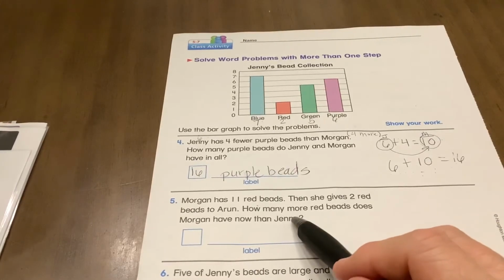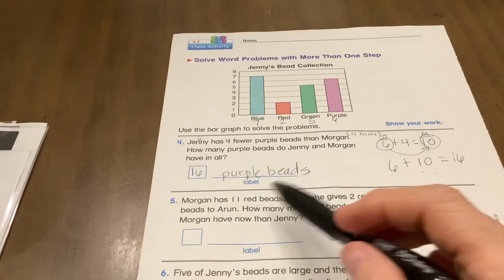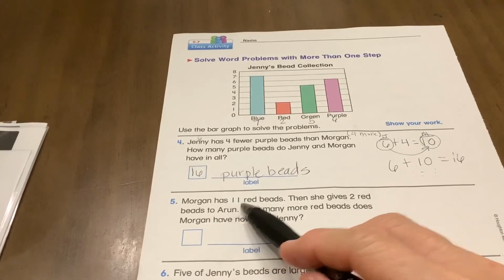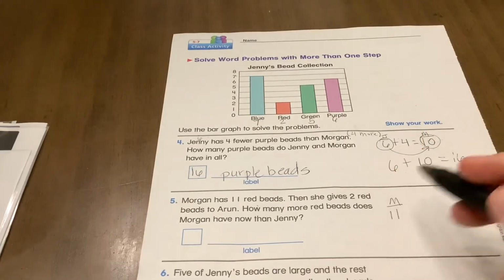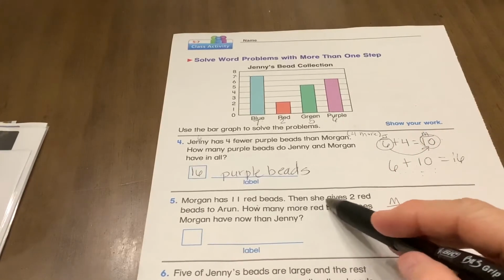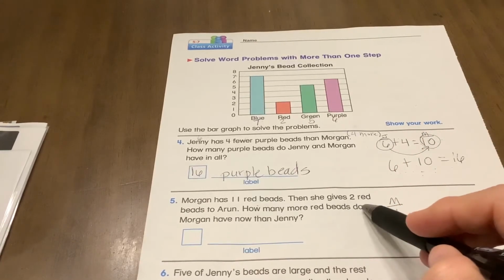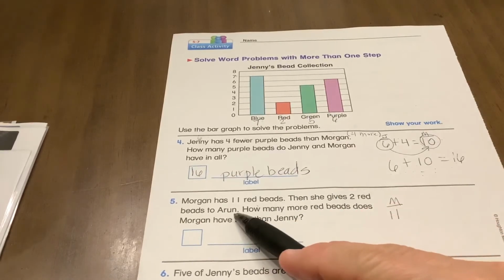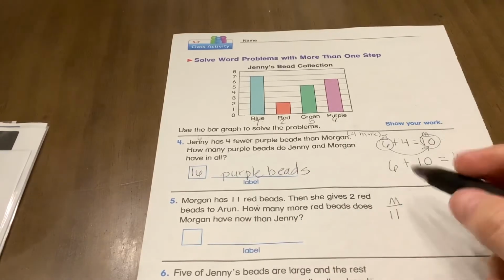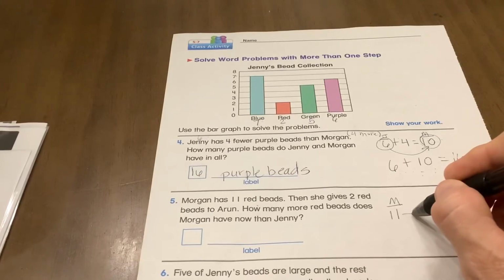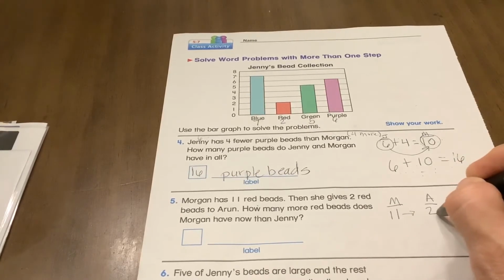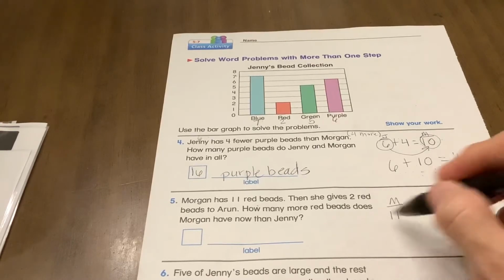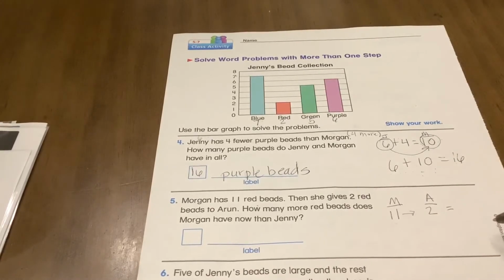Jenny has 2 beads, okay? So Morgan has 11. Here's Morgan. She's got 11 beads. But she gives 2 red beads to Aaron. So if she gives 2 to Aaron, here's Aaron. What are we going to do? How many is she going to have left if she gives 2 to Aaron?